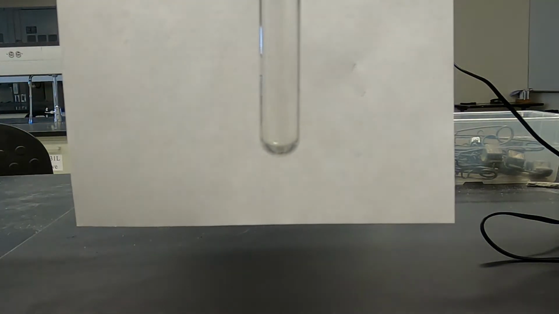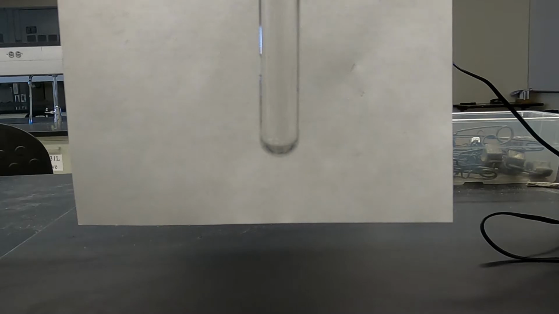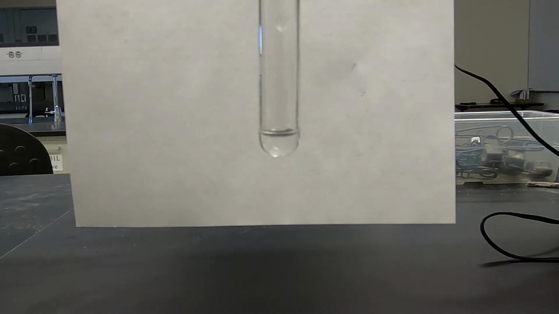So our next mixture will be sodium nitrate with potassium carbonate. Let me get a nice clear liquid.